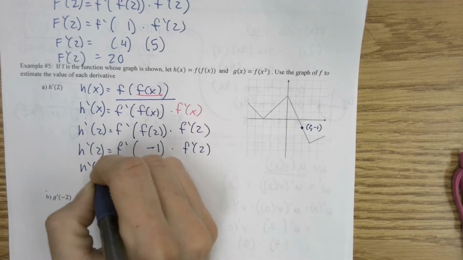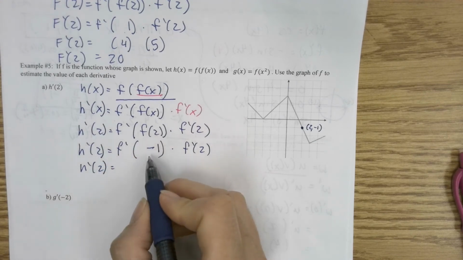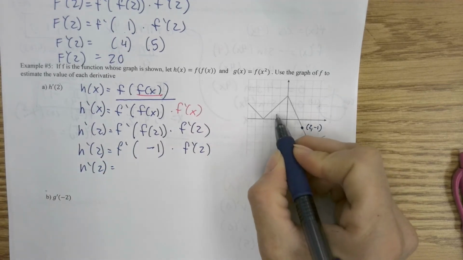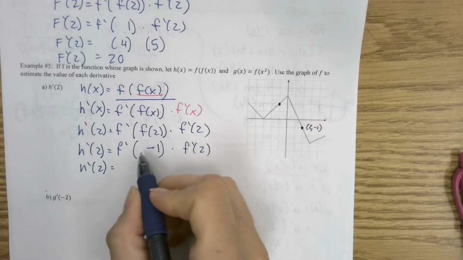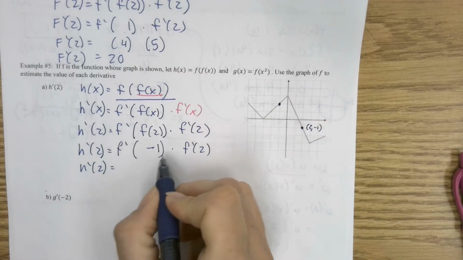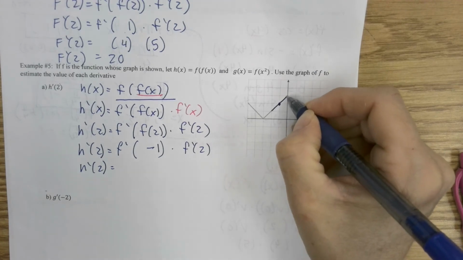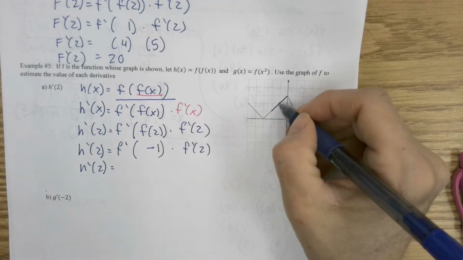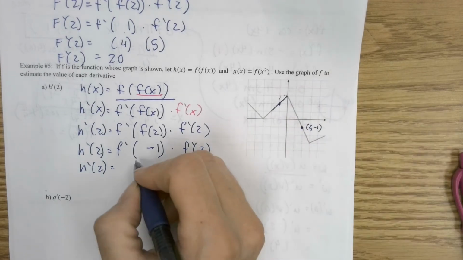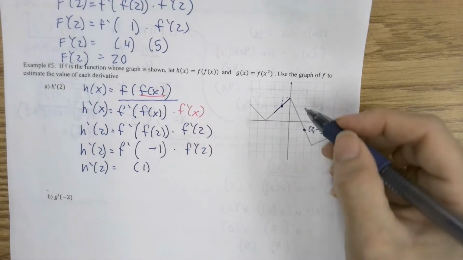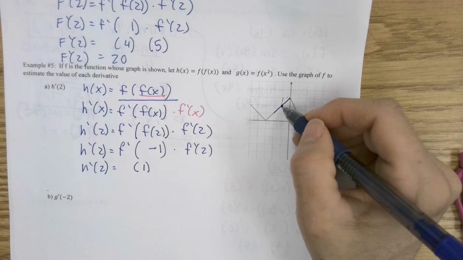Now I need to find f prime of -1. That means at -1, you're looking for the derivative, which is the slope of the tangent line. So my tangent line would actually be sitting right on that same line, and that slope is 1 over 1. So the slope at -1 is 1.